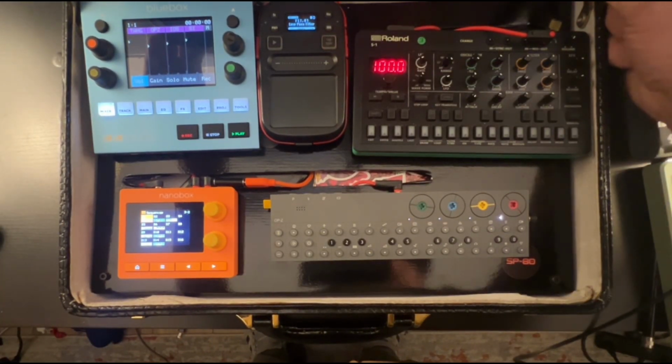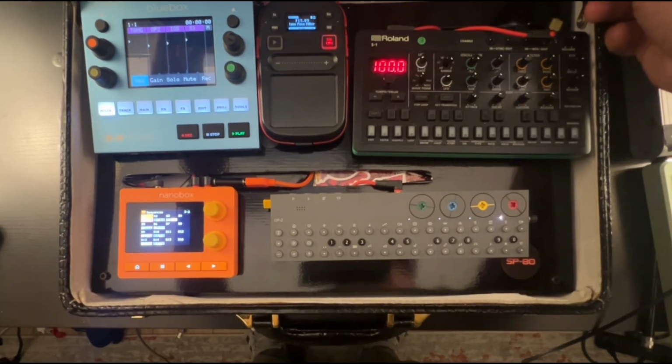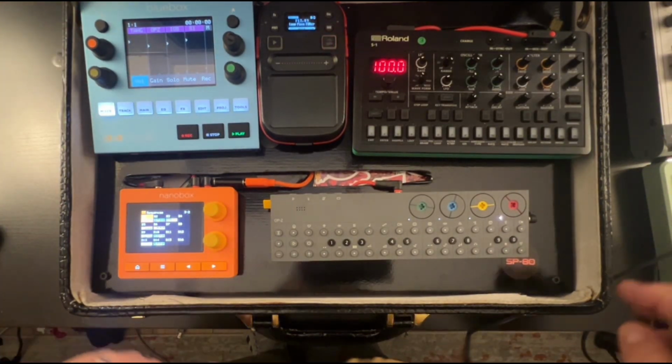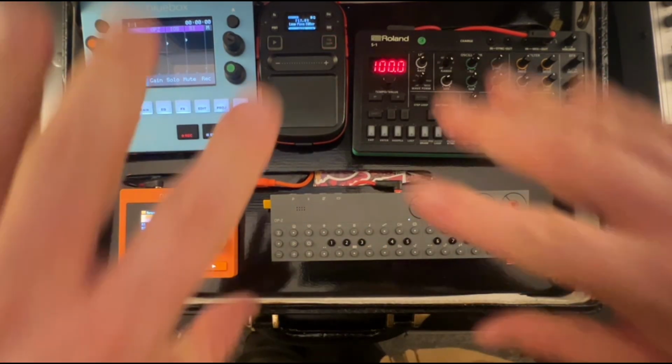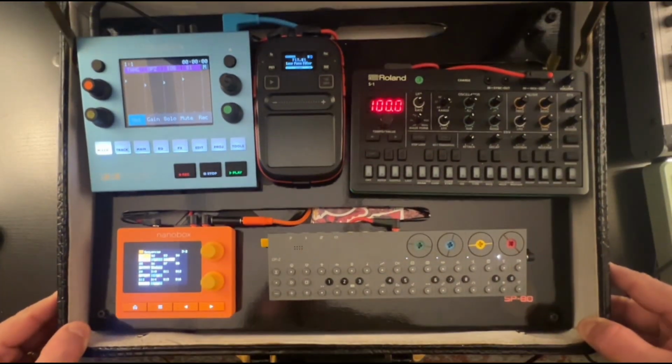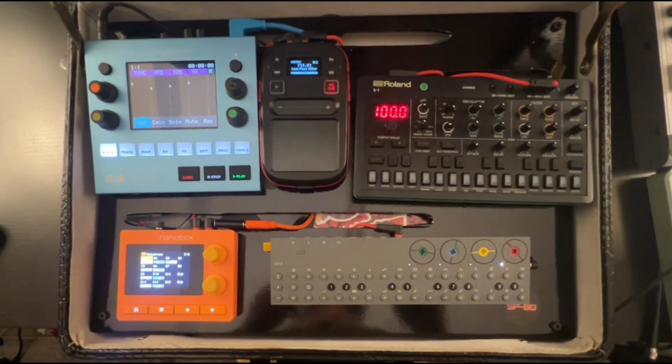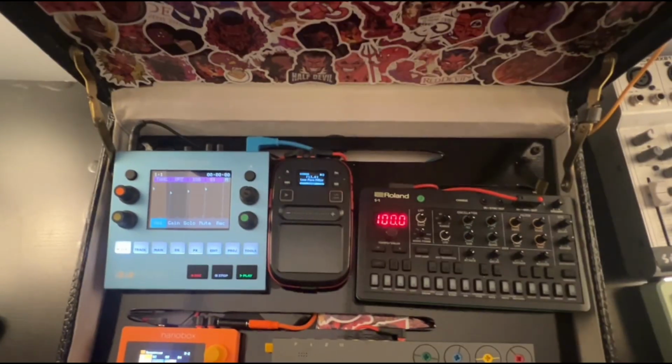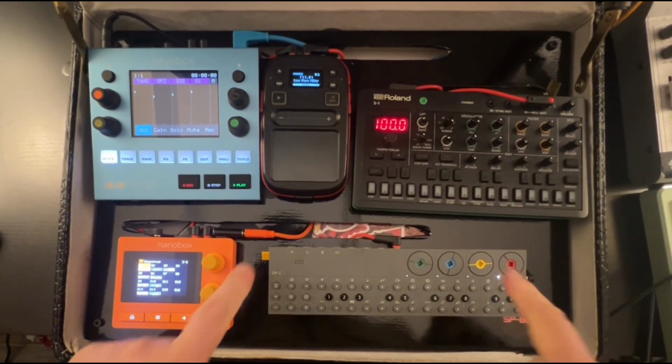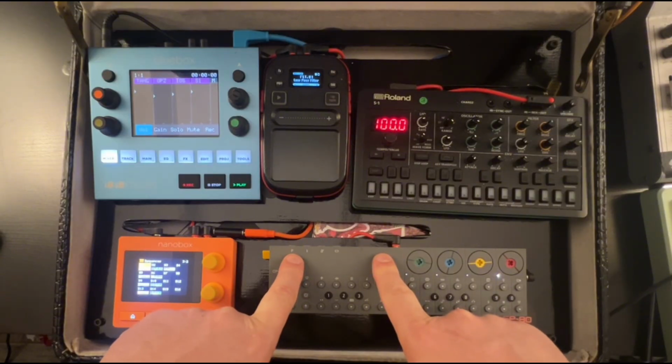The first thing you'll notice about the rig is that it is fully battery powered. So I'm going to tell you the routing, I'm going to tell you how it all works, and then I'll give you a little demonstration of it. So here's the rig. Everything starts from the OPZ.